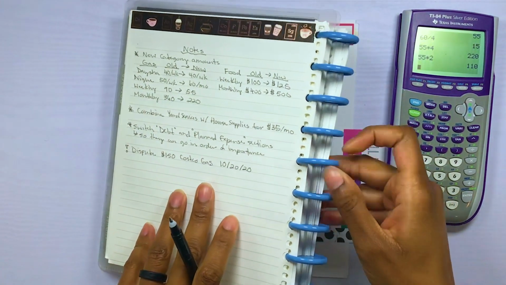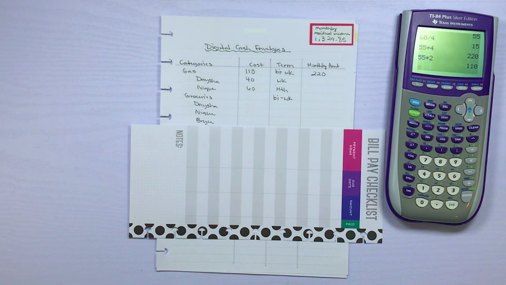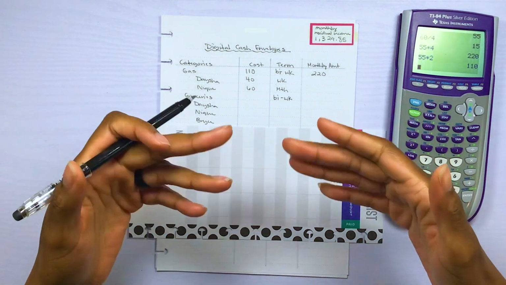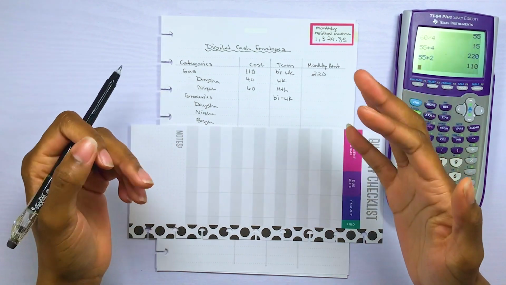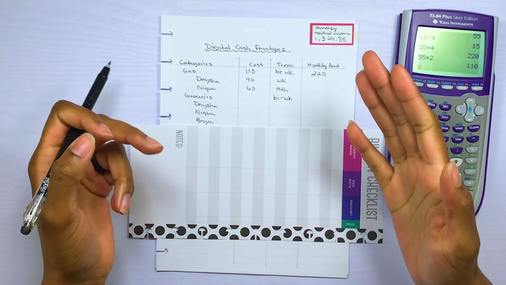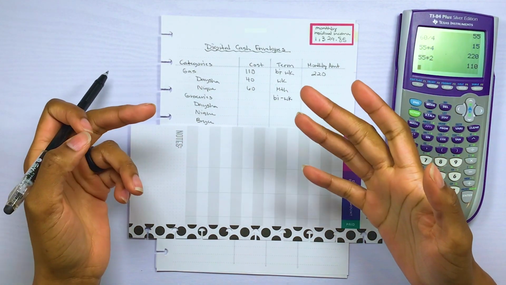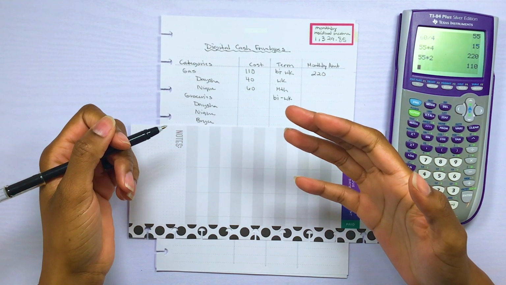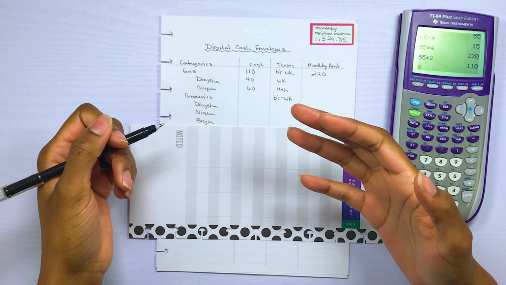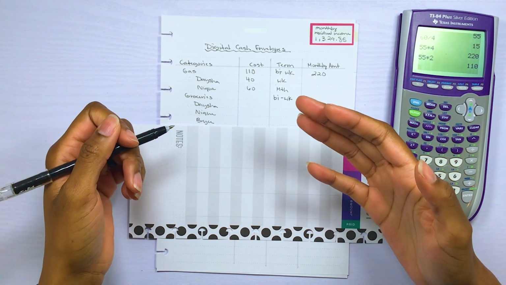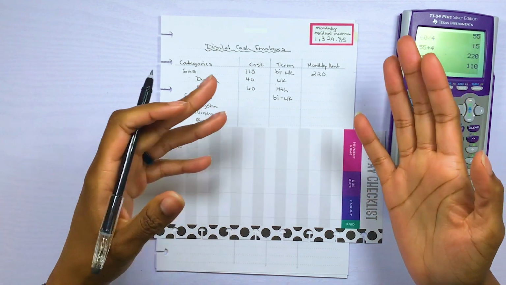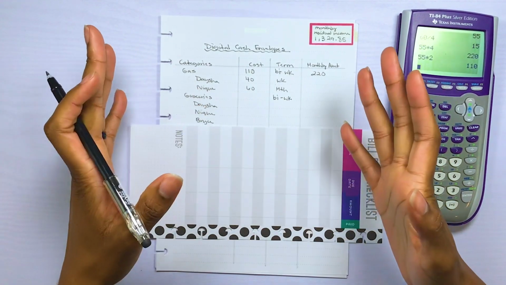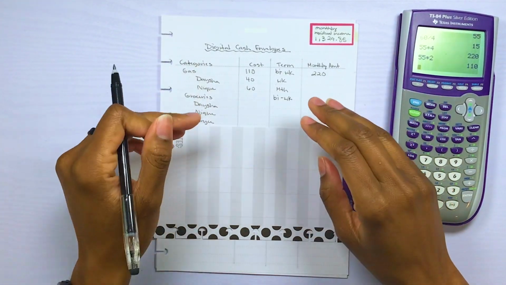So you could do it that way. But just in case the weekly amount doesn't work for you, because you can really justify however much money you put a week and say, oh, I go to the grocery store and I spend like $250 for just me and my husband, just 2 people in a household.